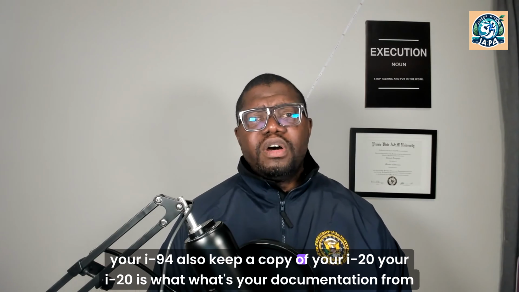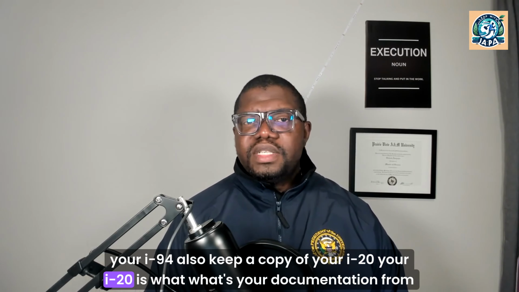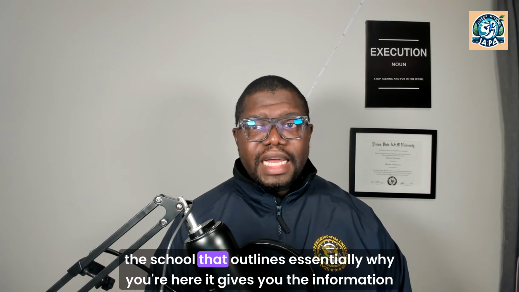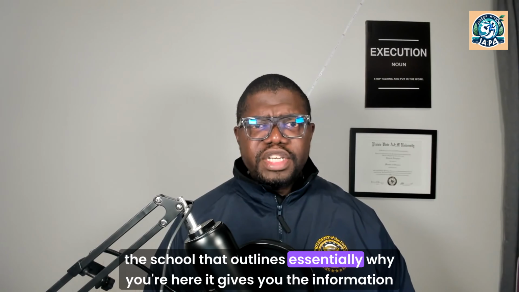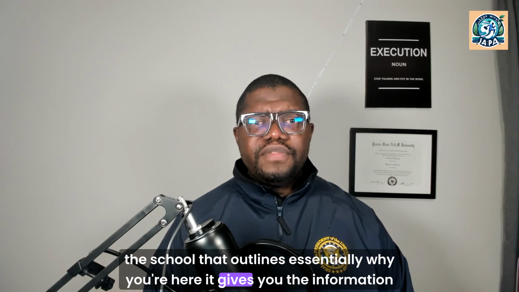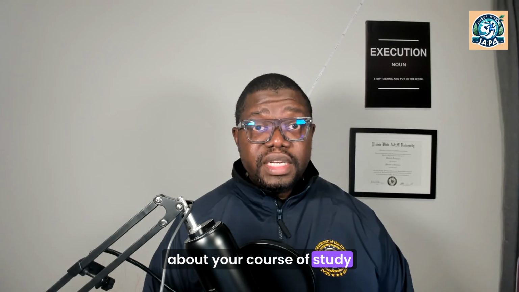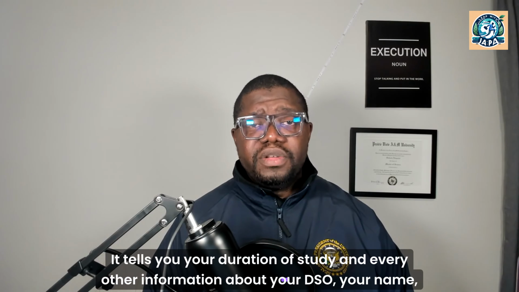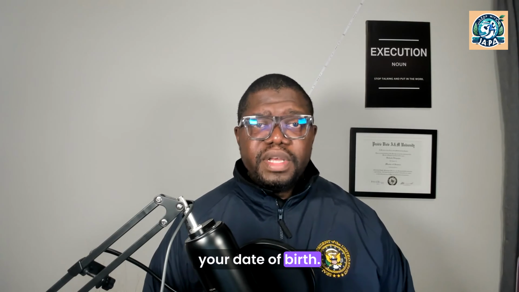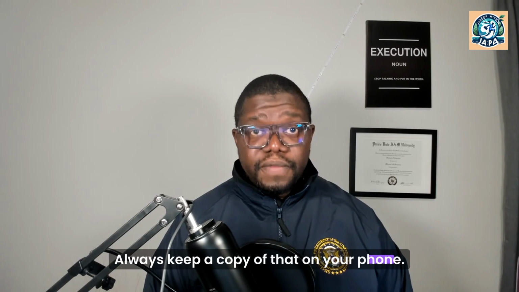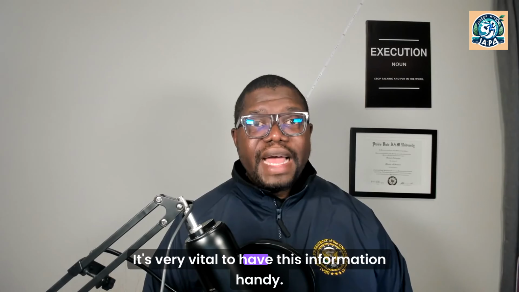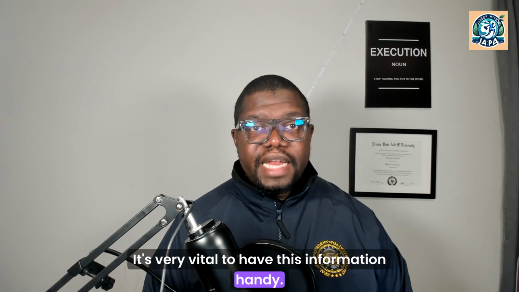Also, keep a copy of your I-20. Your I-20 is the documentation from the school that outlines essentially why you're here. It gives you the information about your course of study, your duration of study, and every other piece of information about your DSO, your name, your date of birth. Always keep a copy of that on your phone. Take a picture, keep it on your phone. It's very vital to have this information handy.